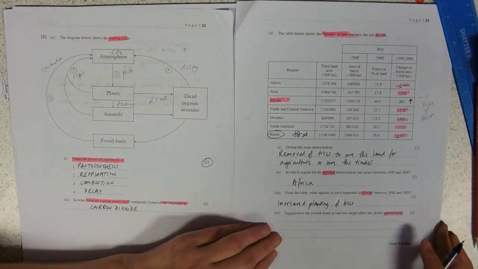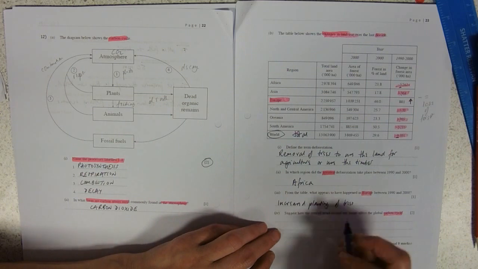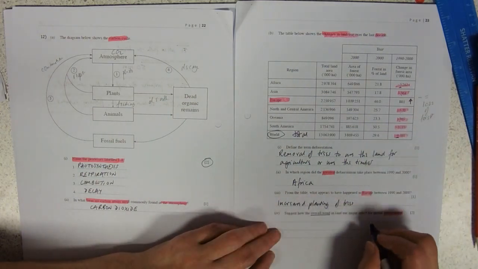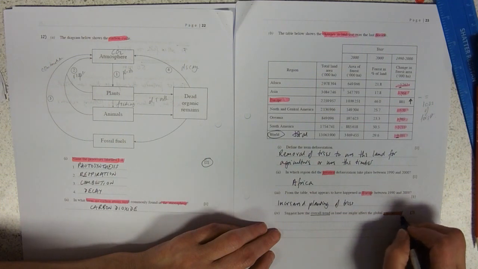And the way of sort of writing that in one word for those people who like to be succinct is afforestation. Suggest how the overall trend, so in the world we've lost 9000, might affect the global carbon cycle.